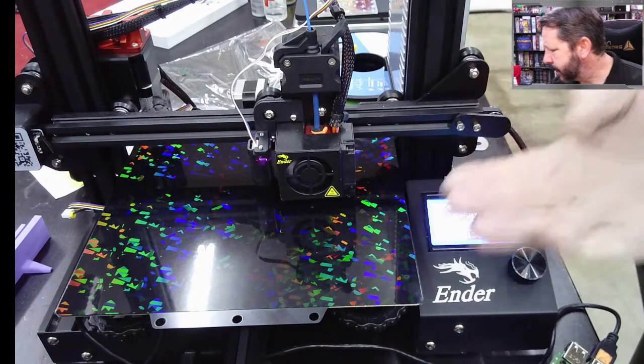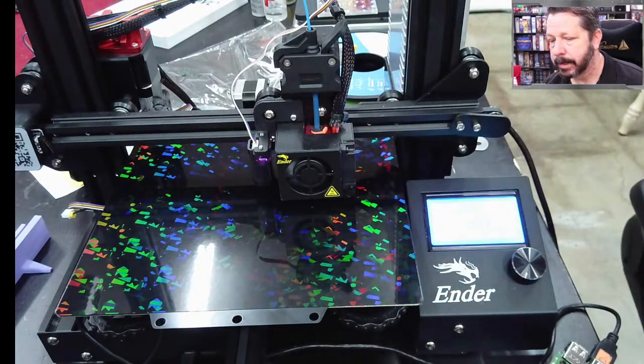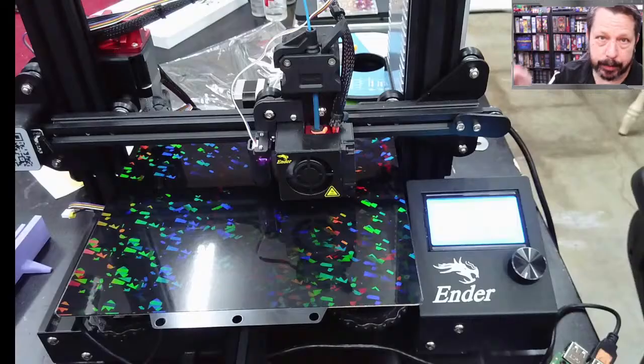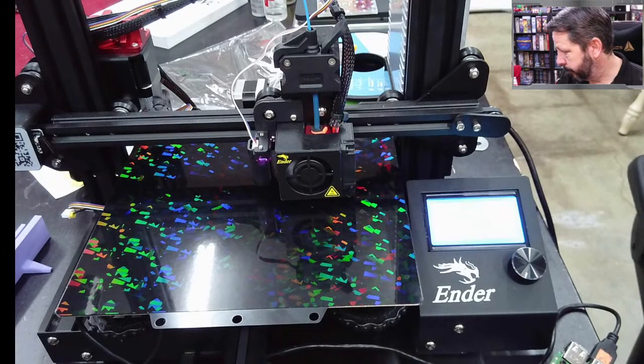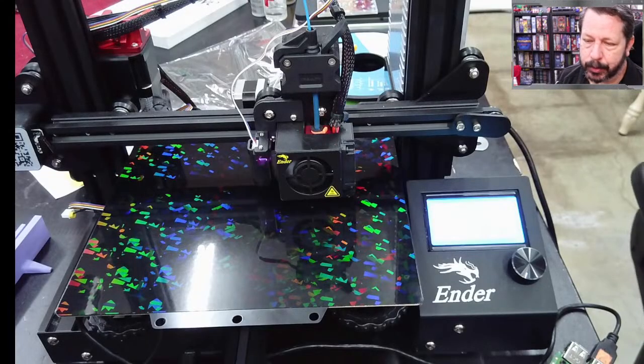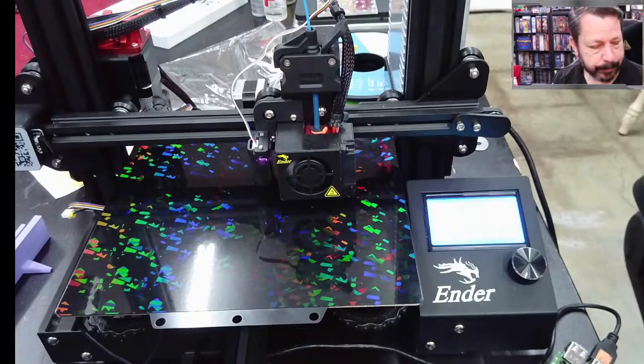I think the last time I used this, it was pretty flat as far as all the corners being level, but I may need to bump the nozzle up or down uniformly across the whole plate. Now that I told it to cool down to 225, it's waiting and cooling down. That's why it stopped.